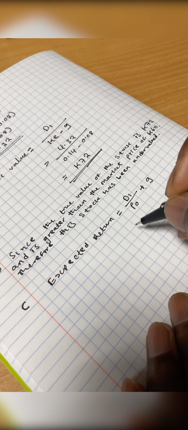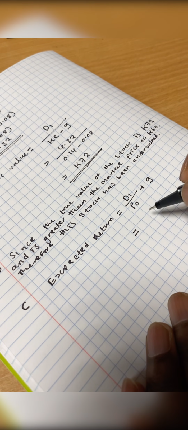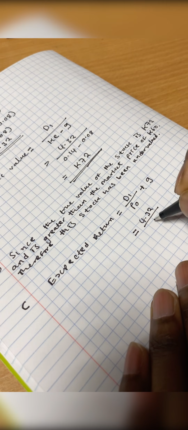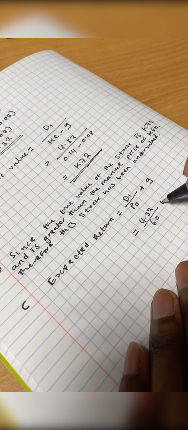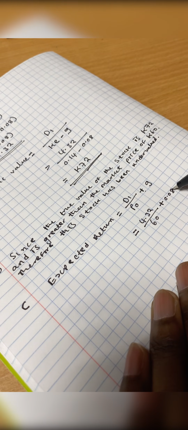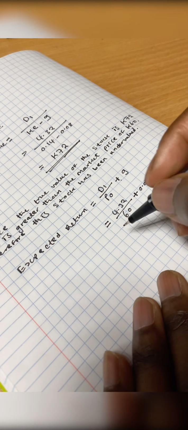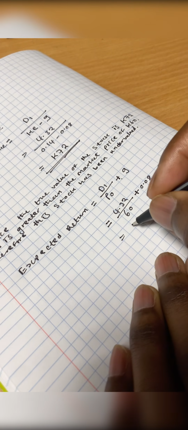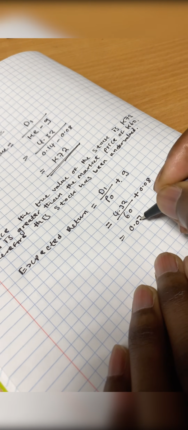For expected dividend, we already found it was 4.32, so we are just replacing what we have. Then the current market price is 60. Expected growth rate is 8%, which is 0.08 in decimal. So we can divide here. When I punch on my calculator, it's giving me 0.72.